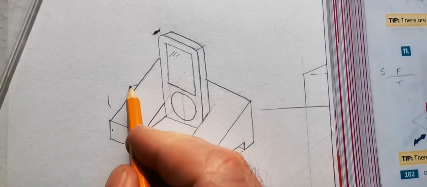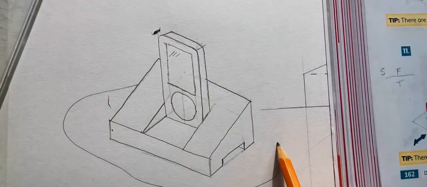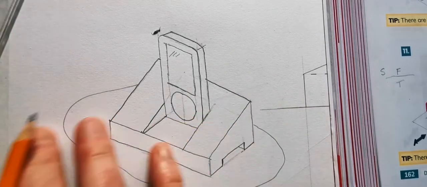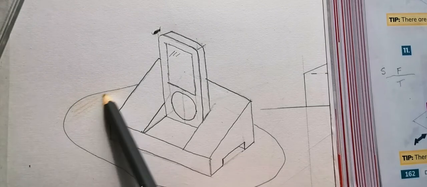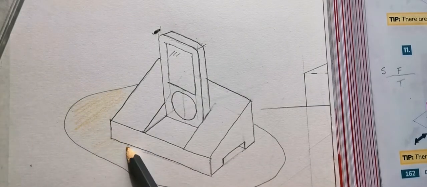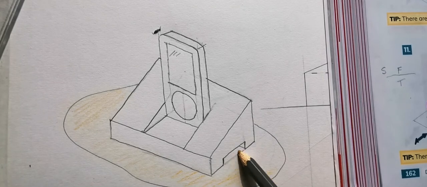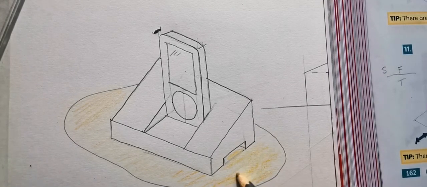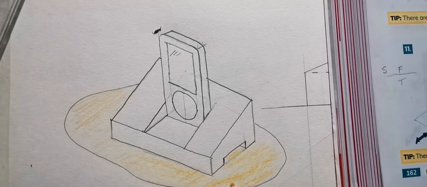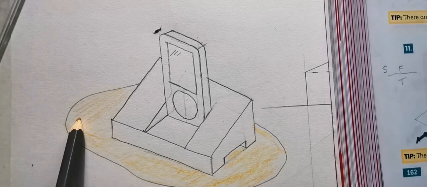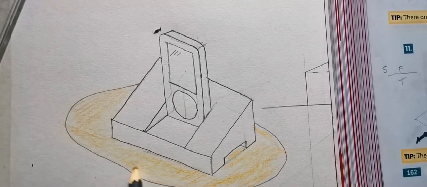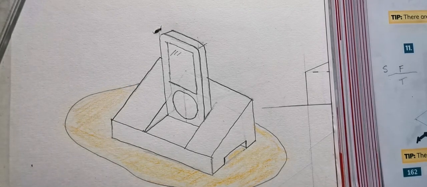I'll just put a surface for that to rest on. So you could put a few colors.